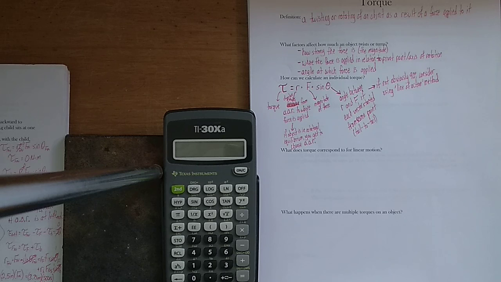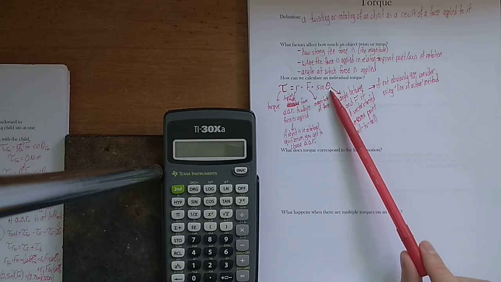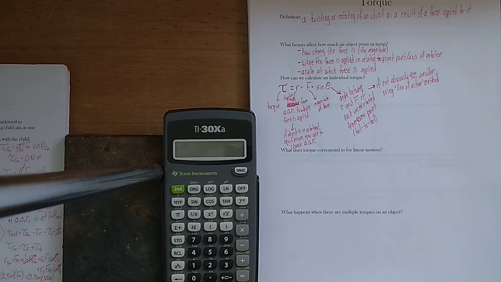The sine theta part is a little trickier to see, but remember when I was checking out the different angles at which to push, it seemed best when I was pushing at a right angle to the line from the axis of rotation up to where the force is. That would correspond, since it's a right angle, to 90 degrees, and the sine of 90 degrees is 1. And you know that sine of theta can never be bigger than 1, so that means that if this is 90 degrees, the torque is as big as it's going to get.